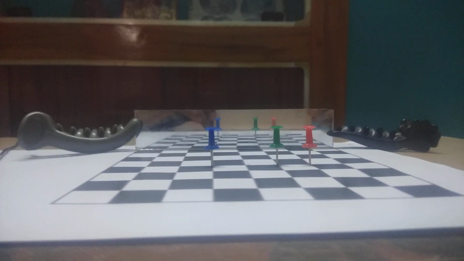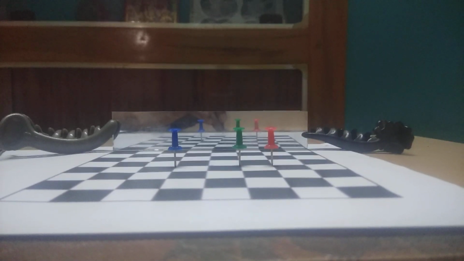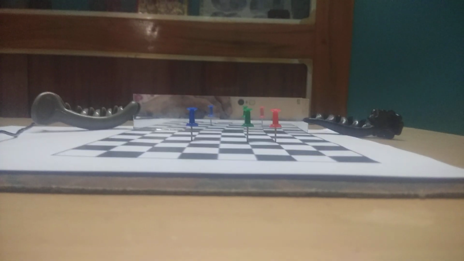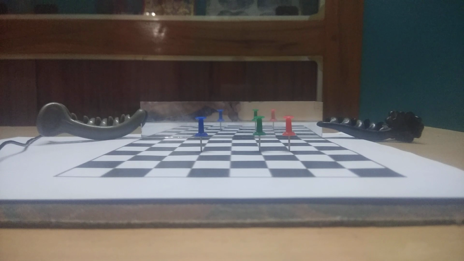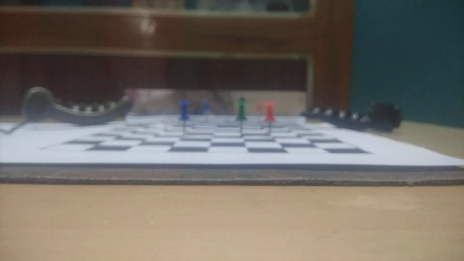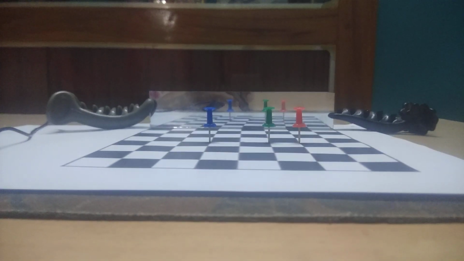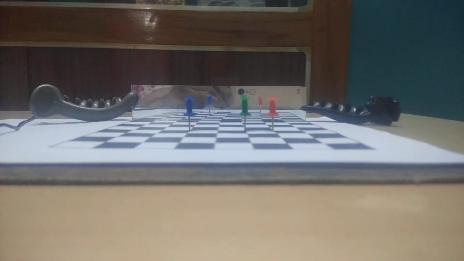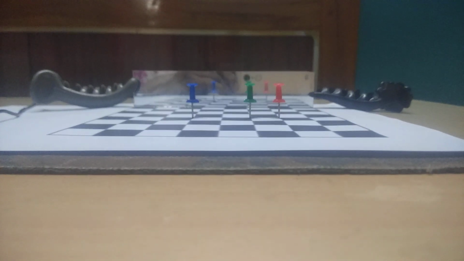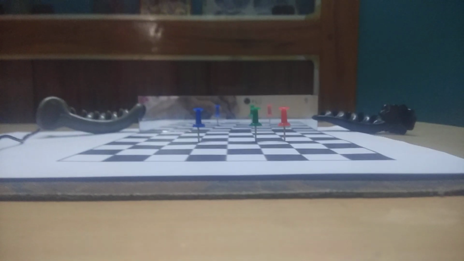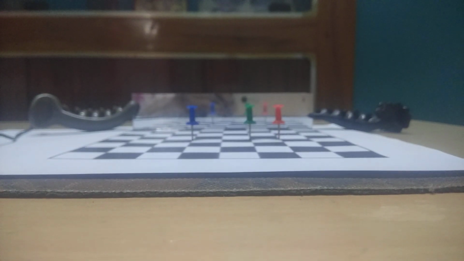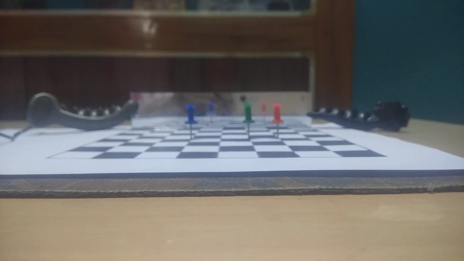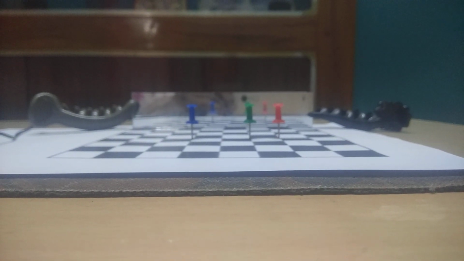Here you observe, if we take this camera here, you see that the image of the green pin, you see this is the green pin, the object and the image of the green pin coincide with each other. That means the size formed by this plane mirror is the same as the object.